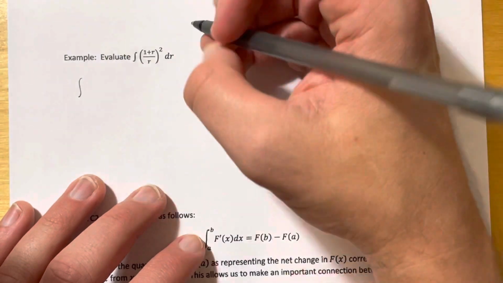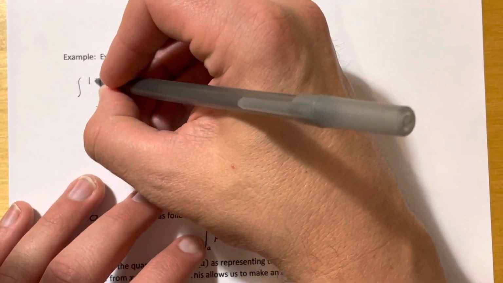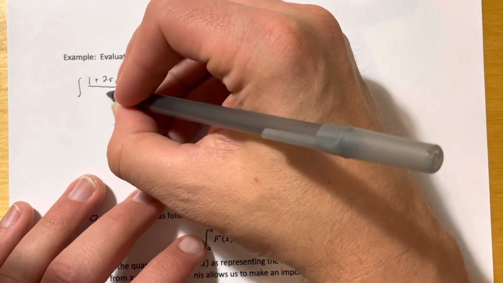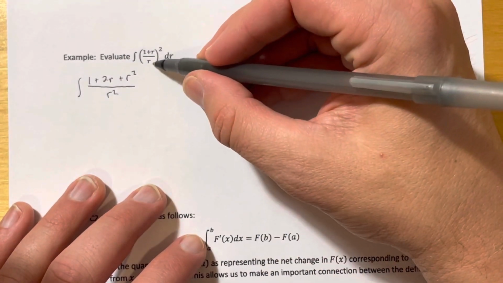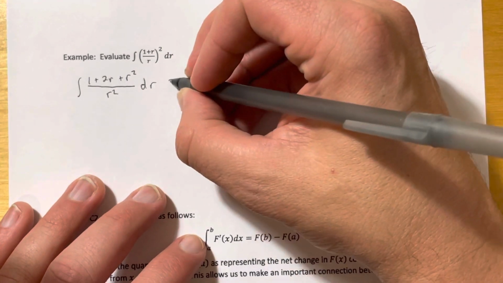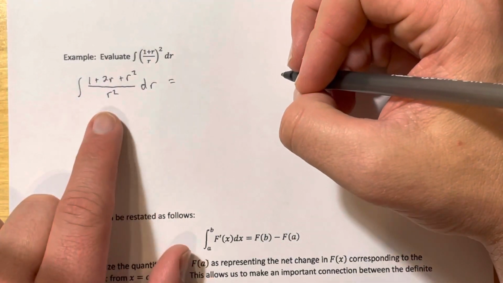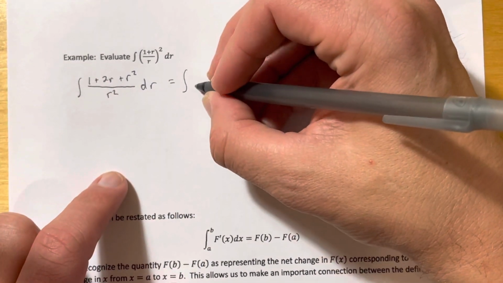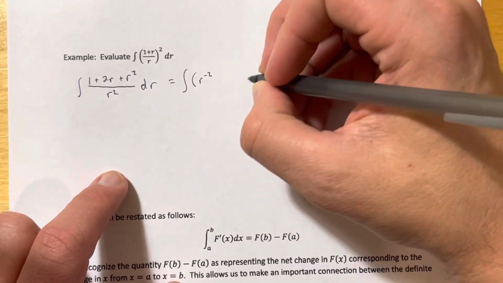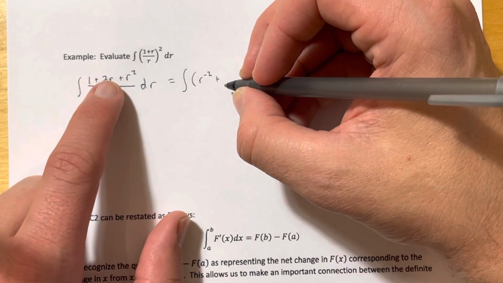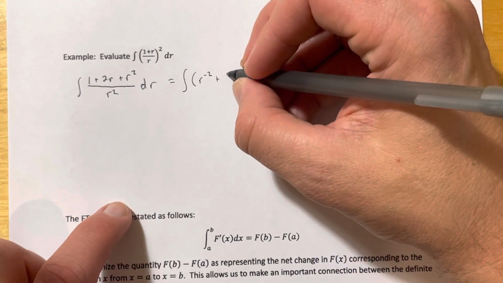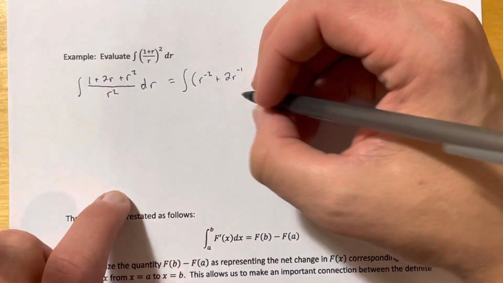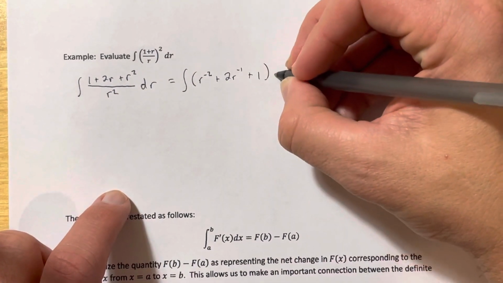So this is equal to, if I square the numerator, 1 plus 2r plus r squared over r squared. I squared my numerator and denominator, dr. And as we've seen in previous examples, you want to keep simplifying this. Divide everything by r squared. So I'm going to get r to the negative second power plus the r and the r squared cancel. That becomes 2 over r, or 2r to the negative 1 power. R squared over r squared is just 1.